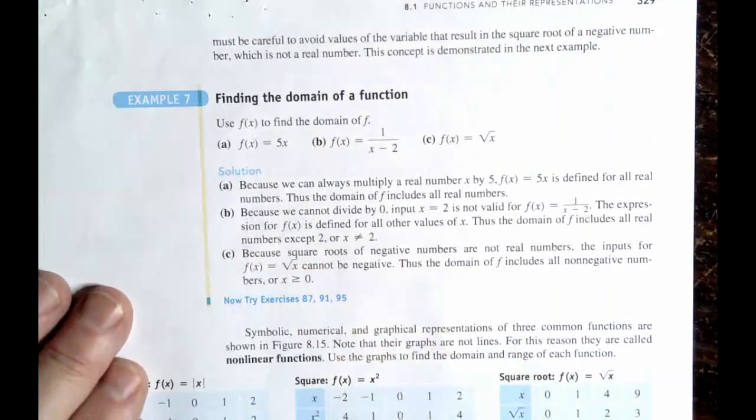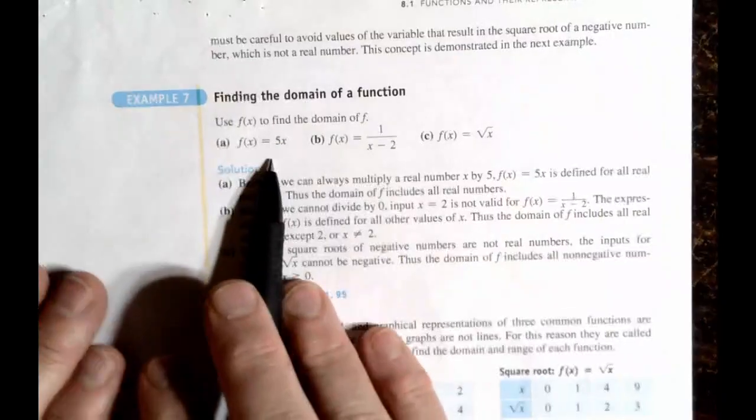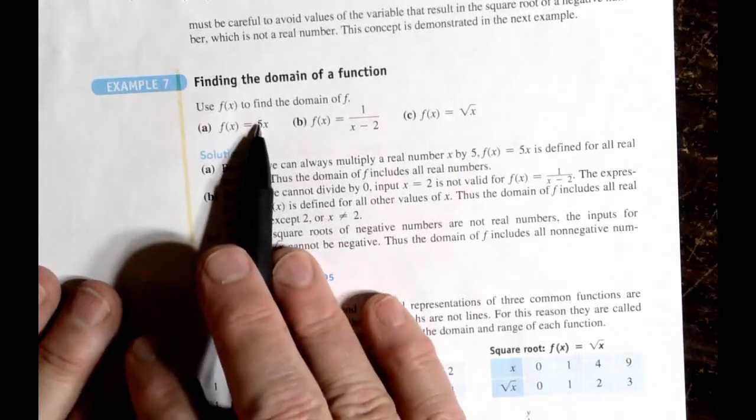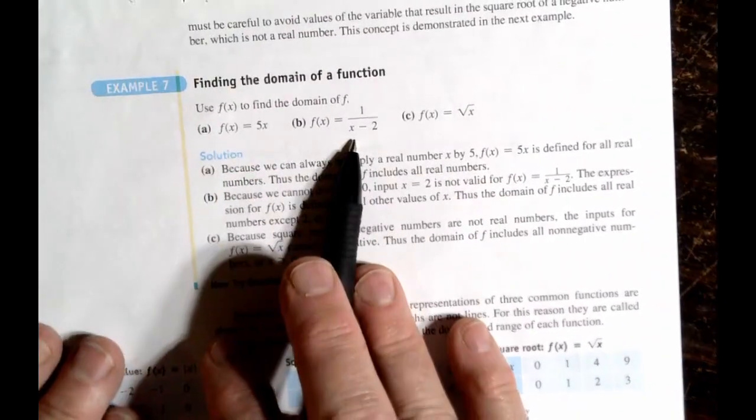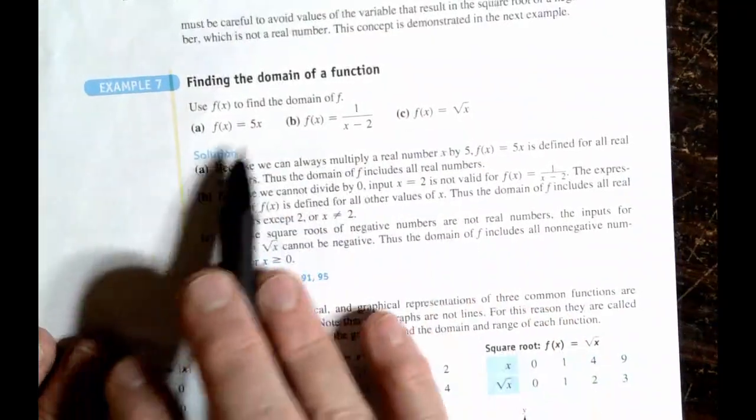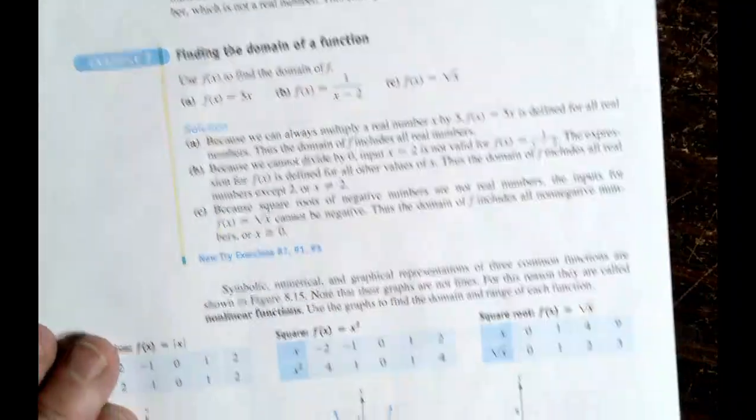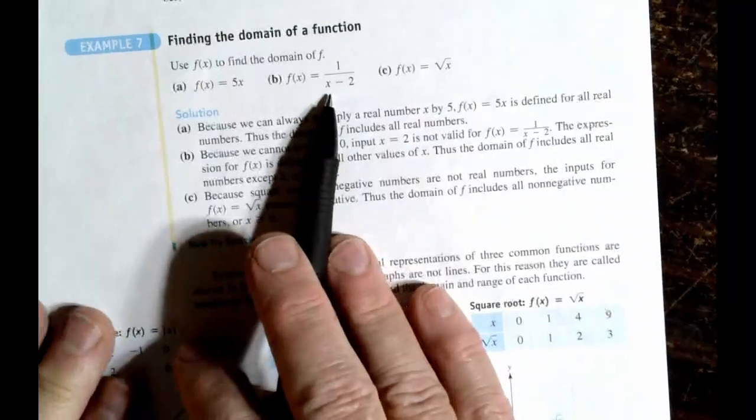Okay, you don't even have to care what it looks like. It's a line, by the way, but you don't care about that. You just care that it doesn't have a denominator with a variable in it or a square root. It doesn't, so you just say all real numbers. Now b, you're worrying about dividing by 0.